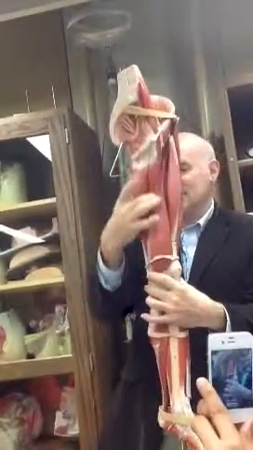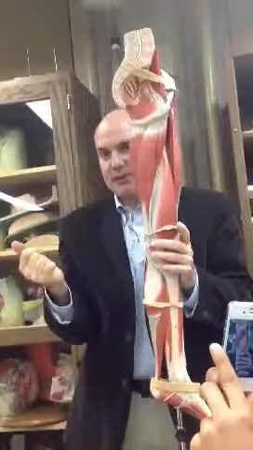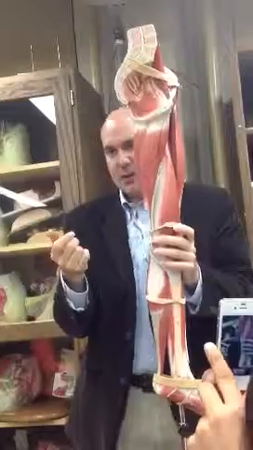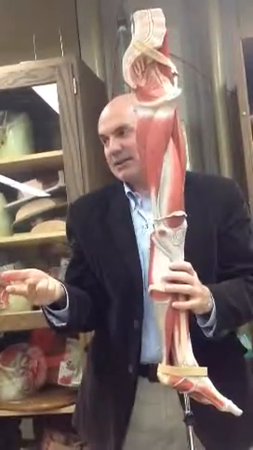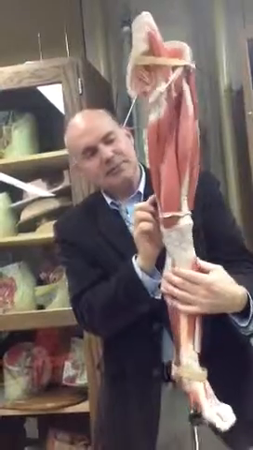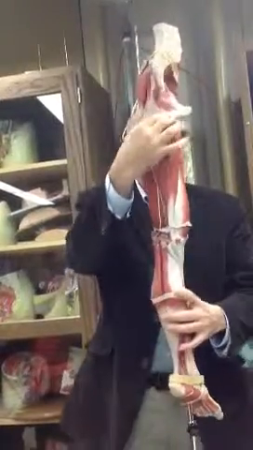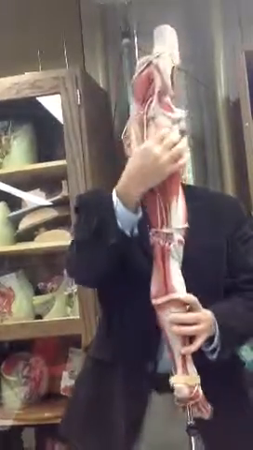All of this here is the adductor group. And in this group, you have three adductor muscles, the gracilis and the pectineus. There's an adductor magnus, a longus, and a brevis. All of this here is the adductor magnus. Magnus. Adductor magnus.